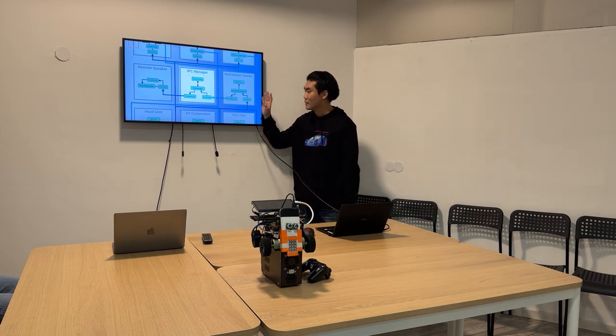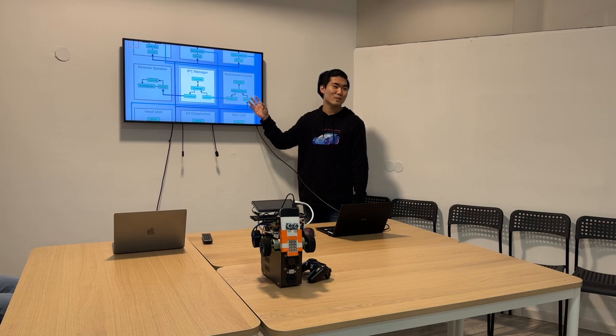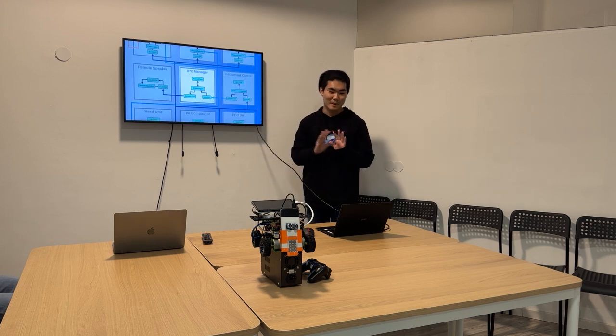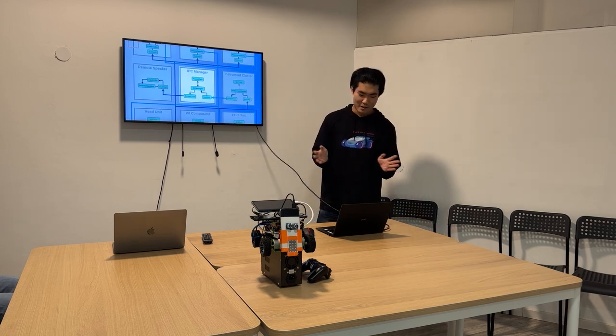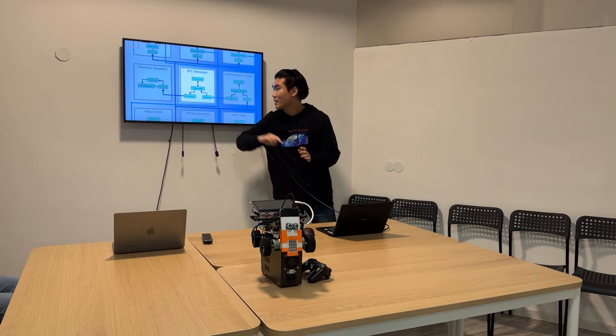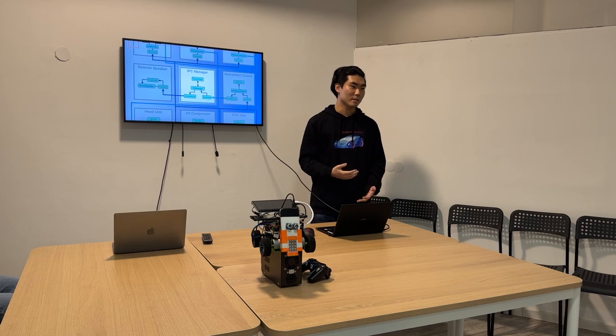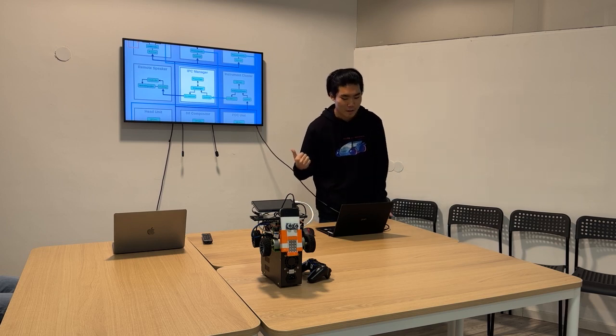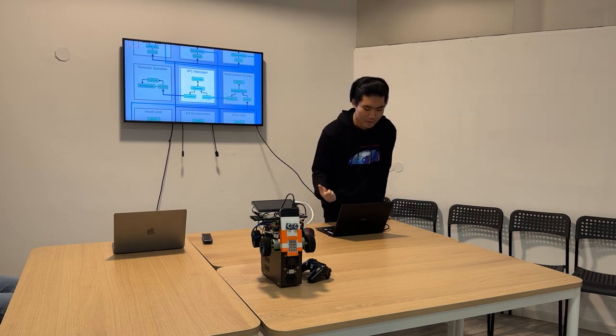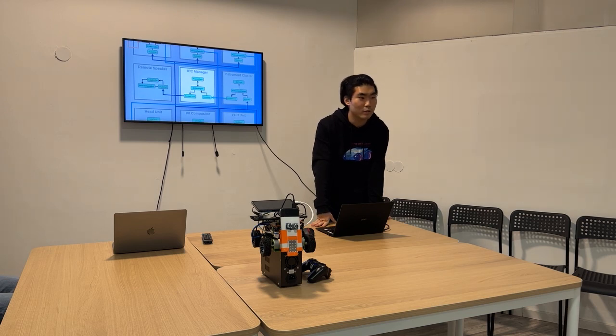Instrument cluster, we've done this long ago, so there's no major change. And about the remote speaker, this is for the parking distance control sound alert feature, and I'm going to talk about that when we do the demonstration.